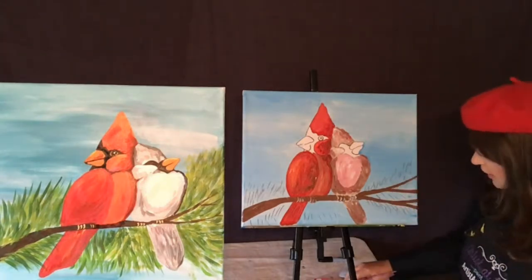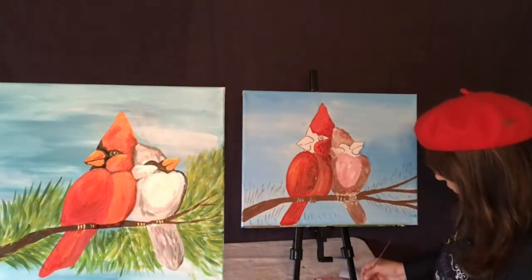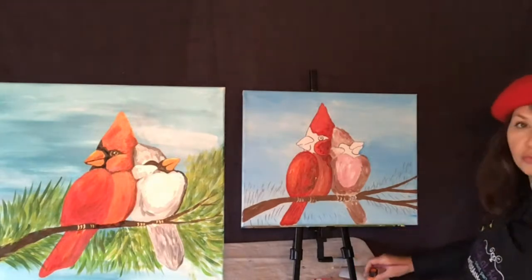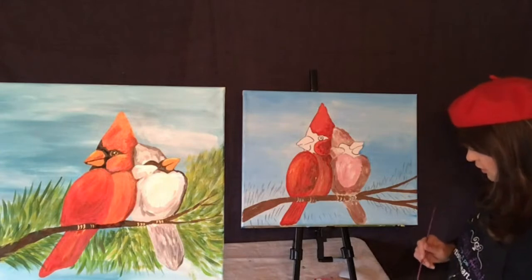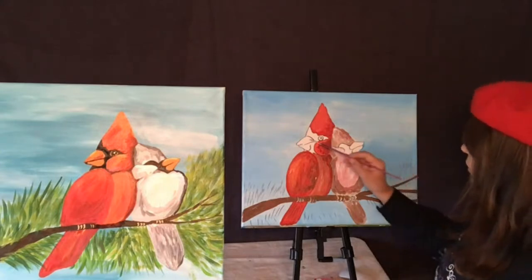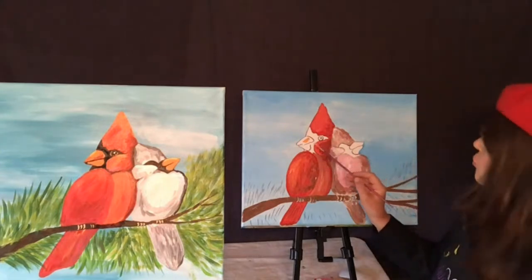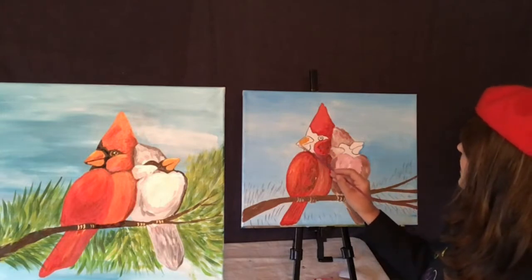And we can do the beaks. So I'm going to make my beaks orange. You could add yellow to it. You could add some white to it. So mine is orange and yellow together.